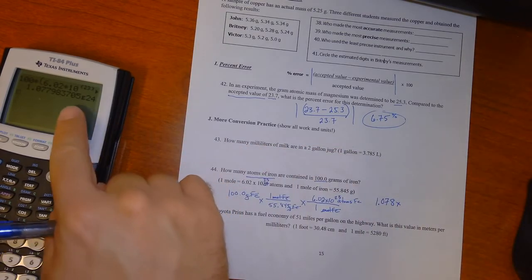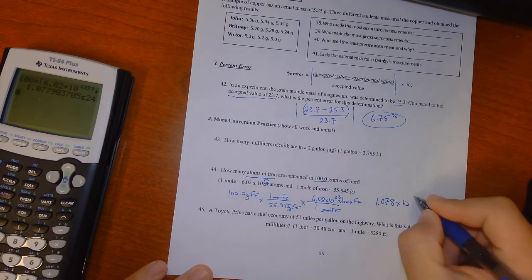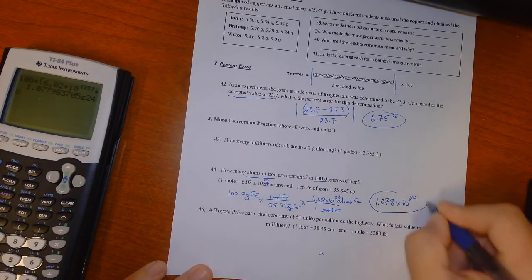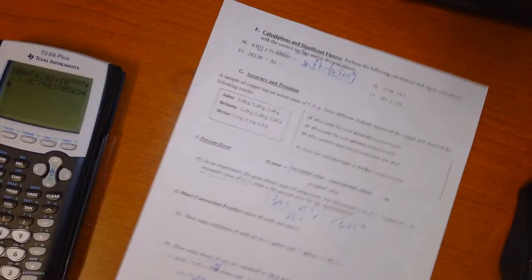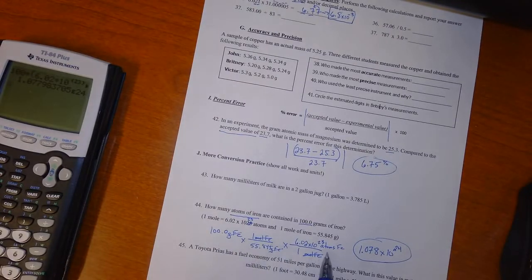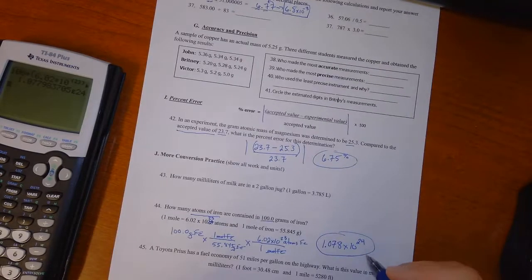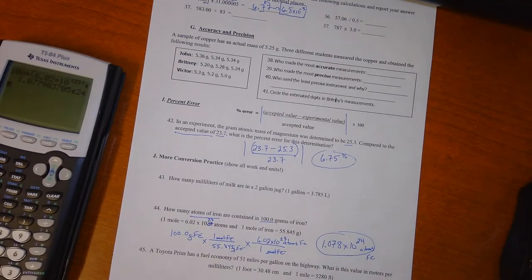In my calculator, that E is times 10. 10 to the 24th. And there's your answer. Okay, so that's what you need to do, is be able to plug in any conversion factors to this dimensional analysis and come up with the right sig fig answer. And I'm missing my units, atoms of iron. There we go. Okay, so I hope that was helpful for your review.